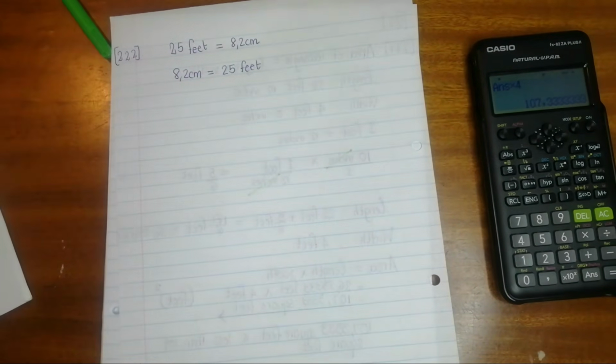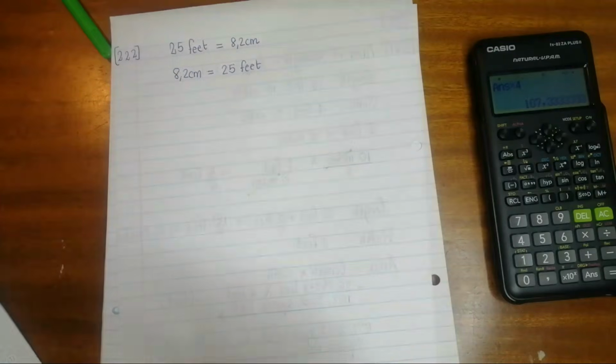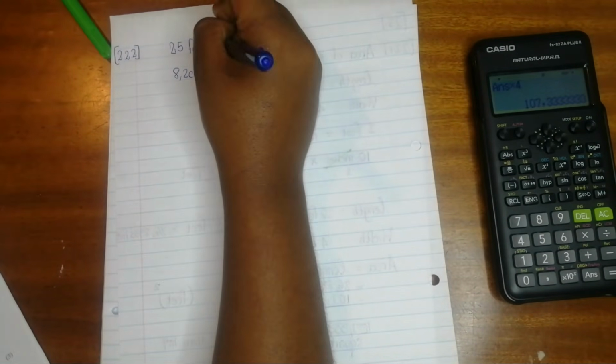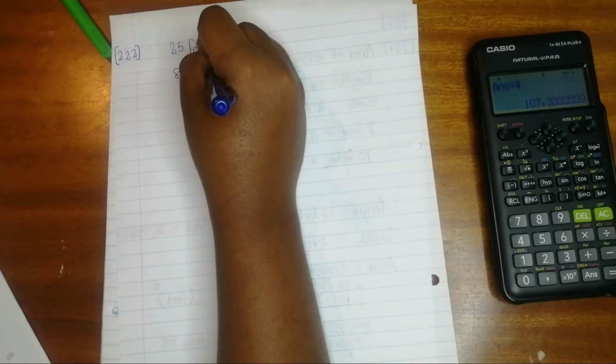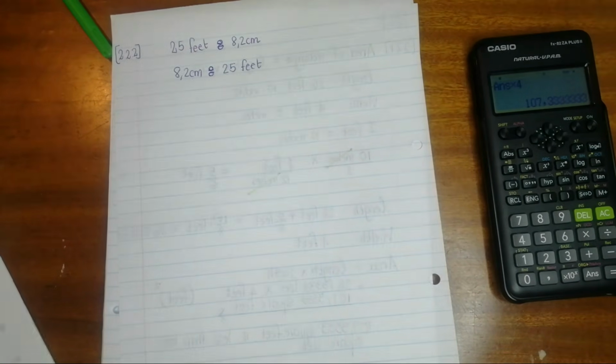Okay, so now how do we change this rate? It's 8.2 centimeters to 25 feet, right?